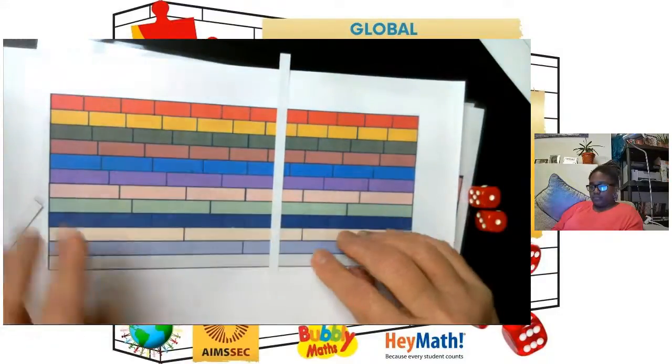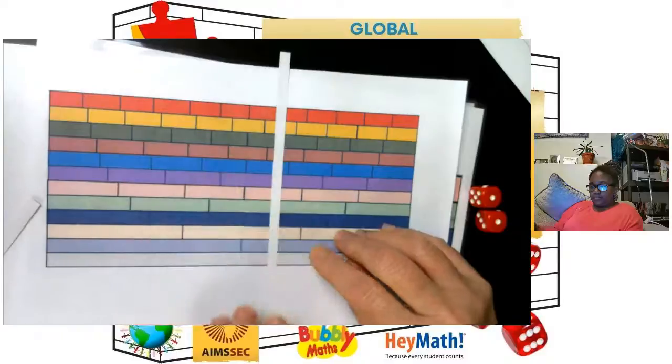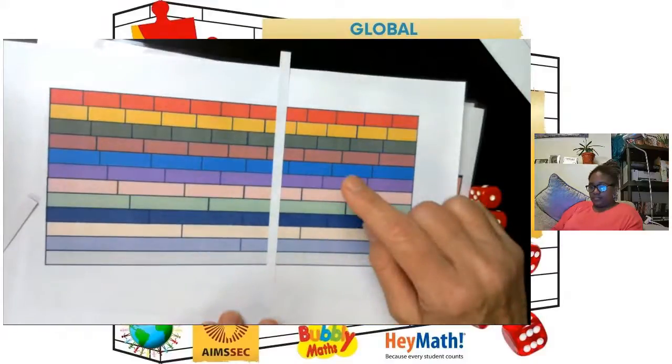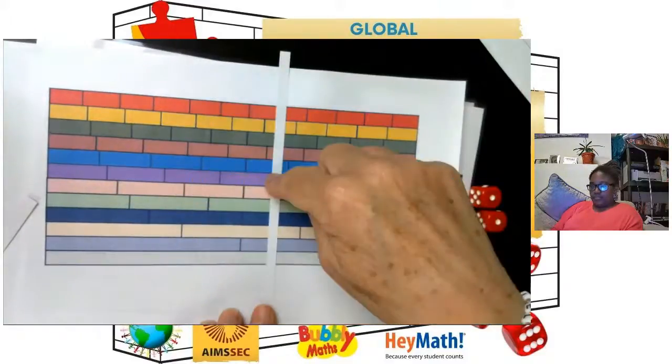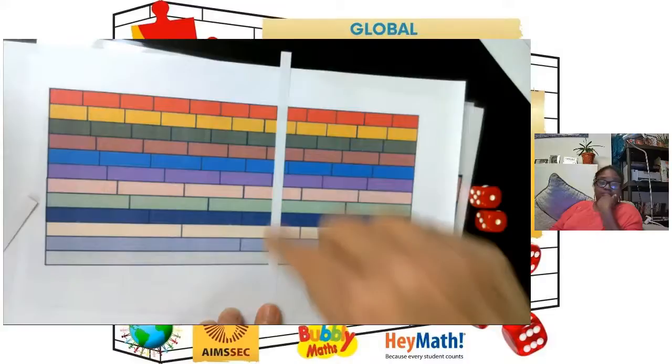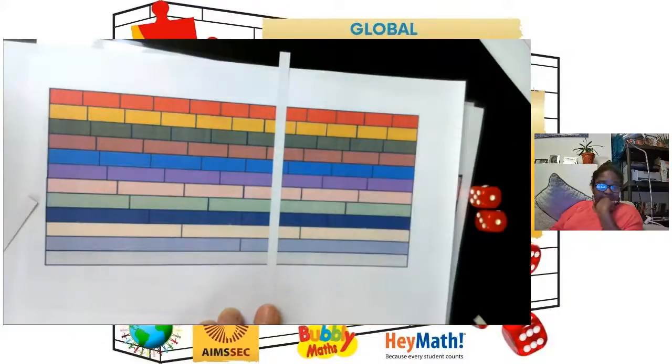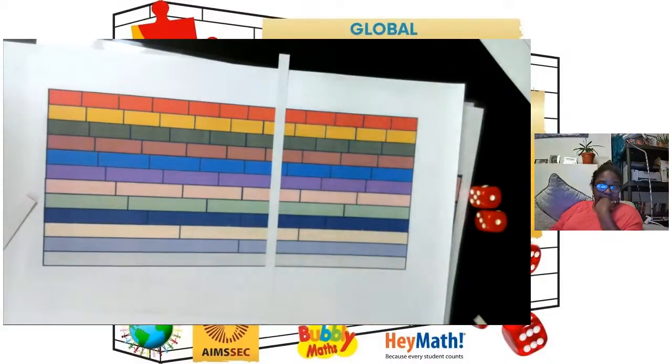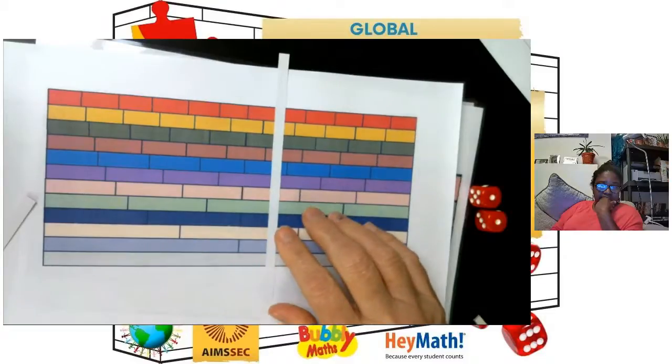Are there fractions equivalent to 7/12? 2, 4, 6, 7. How is 4/6? Oh, it's not. Is 4/7 equivalent to 7/12? I don't know. I'd have to really think about that one. I can't see that one at this point.